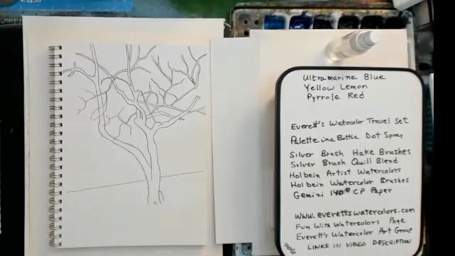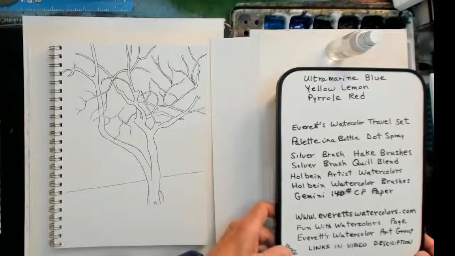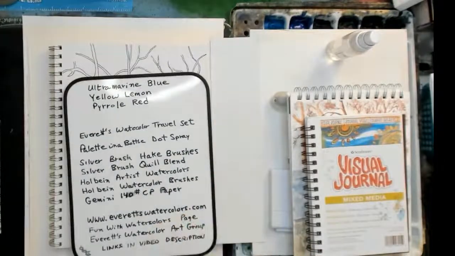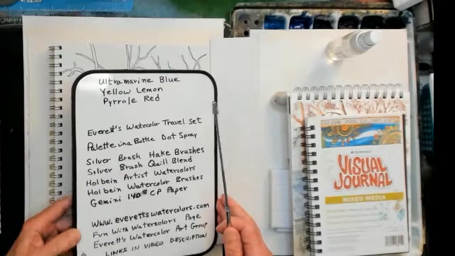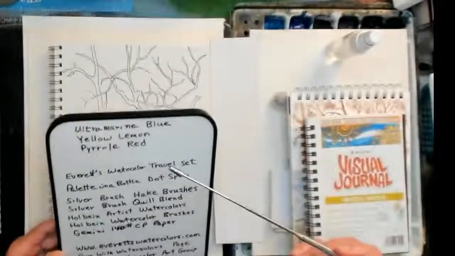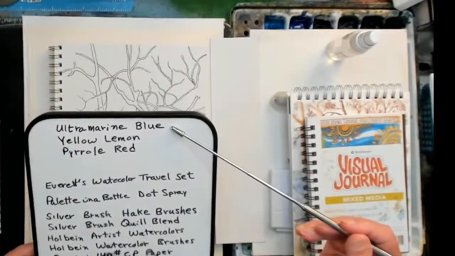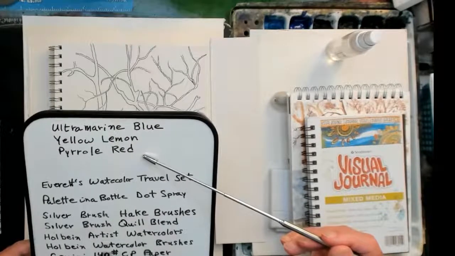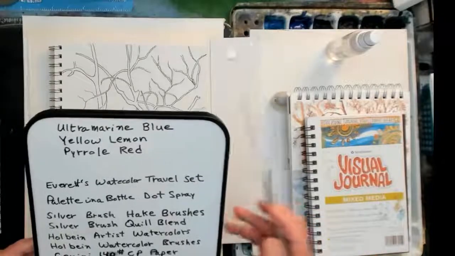Let's go over some of my materials today. I like to go over all the materials I'm using, the colors and so forth. The colors I'm using are only 3 colors: ultramarine blue, lemon yellow, and Pyrrole red. The 3 primaries that I have in my palette.